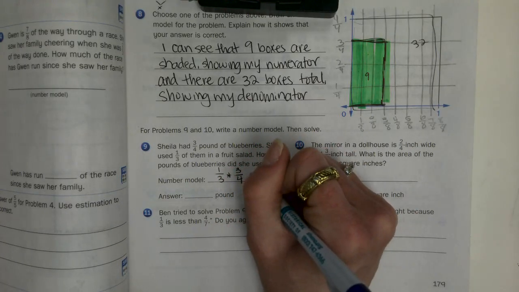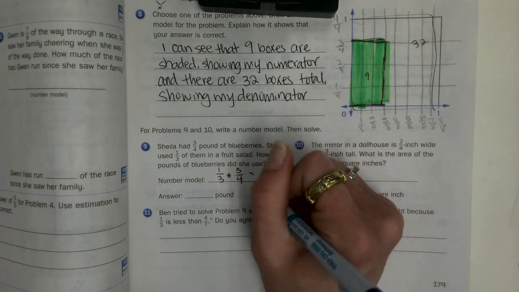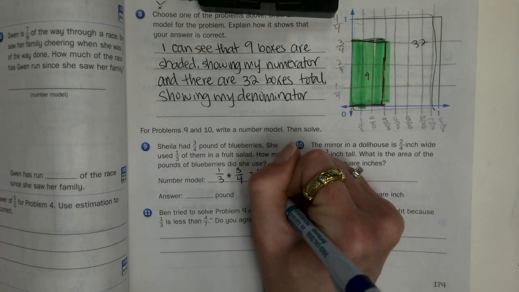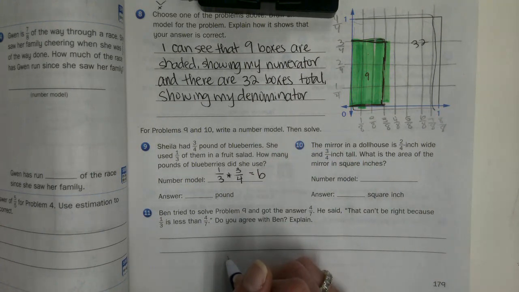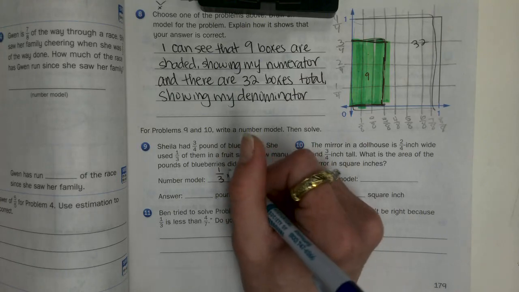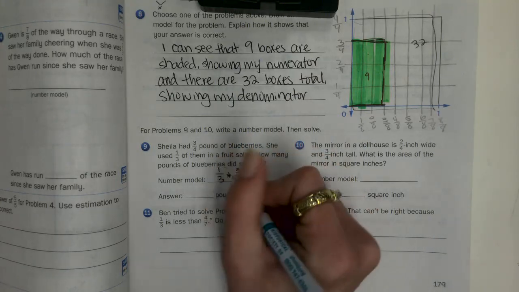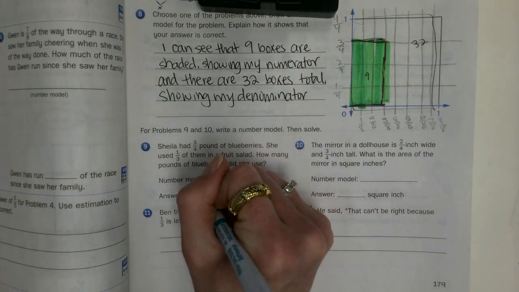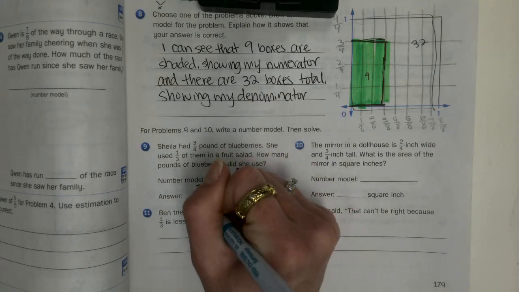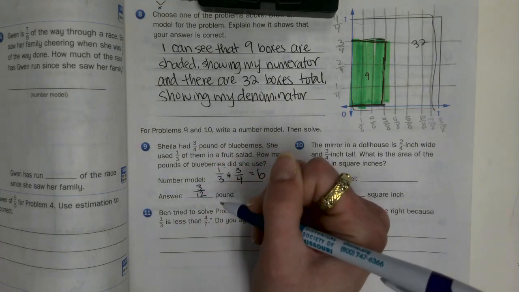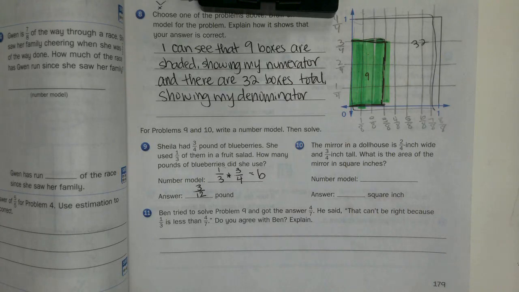My number model, and I'm going to write equals question mark, fruit, blueberries, whatever you want, B. Okay, and then again, I'm going to multiply the top, multiply the bottom. So 1 times 3 is 3. 3 times 4 is 12. 3/12 pounds.